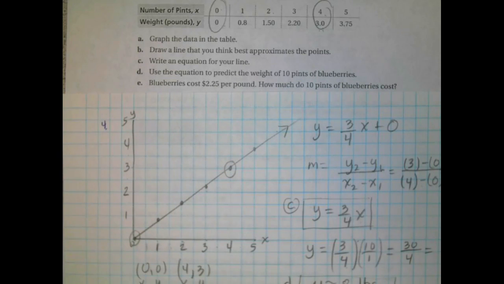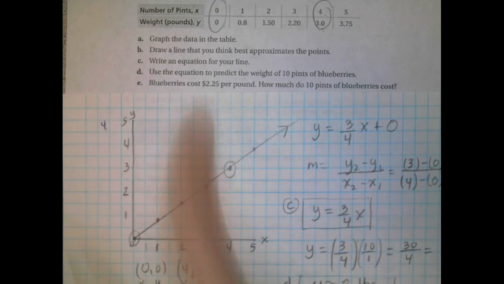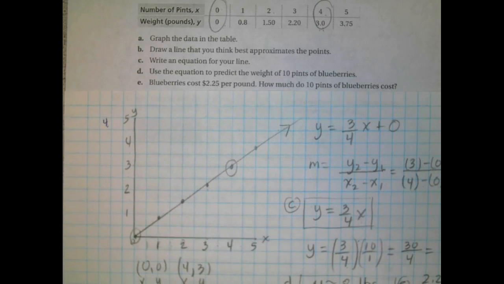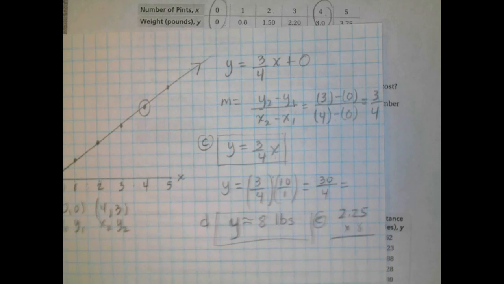Last question says blueberries cost $2.25 per pound. How much do 10 pints of blueberries cost? So we're going to take, it doesn't matter that 10 pints are 8 pounds, right? We're going to take the price per pound, which is $2.25. So here's E. And multiply it by 8. And that will be my answer. Sorry, you guys can't see that.